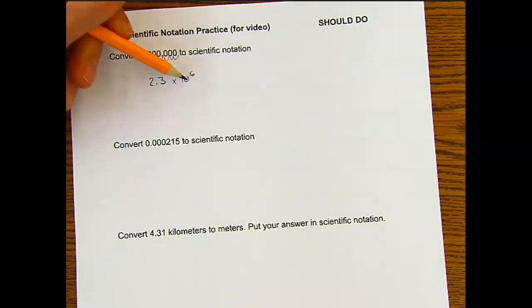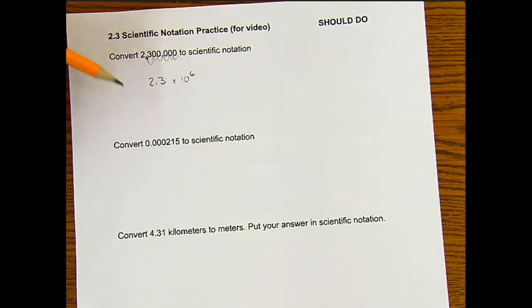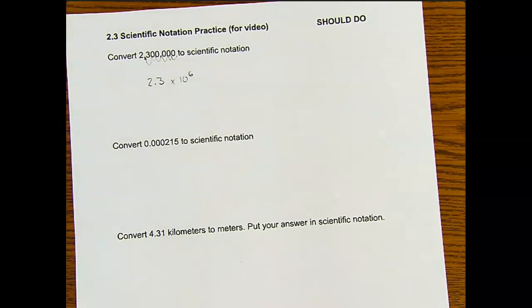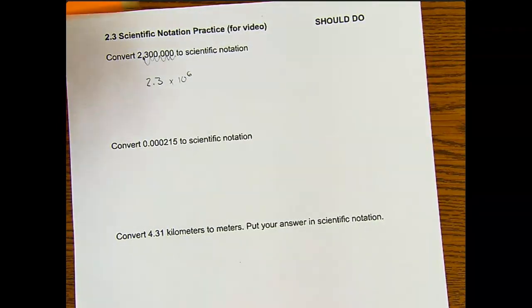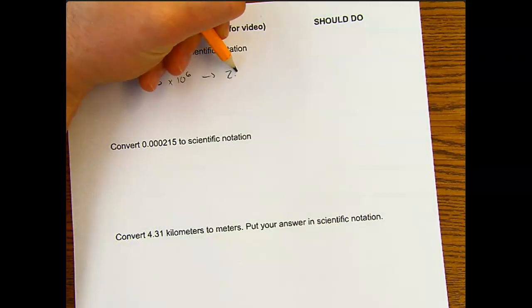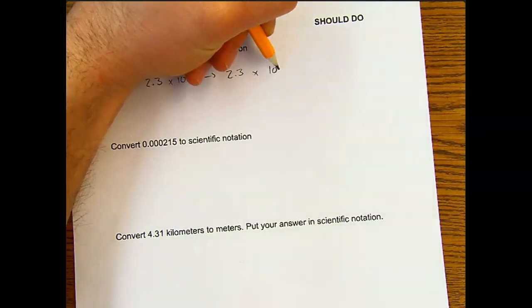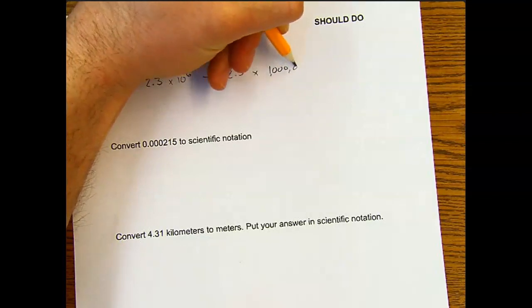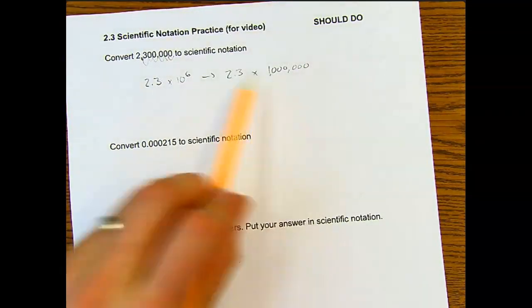10 to the 6th is 10 multiplied by itself 6 times. If you did that in the calculator, 10 times 10 times 10 times 10 for 6 times, you would end up with, pretty sure, a million. And then I'm saying, okay, multiply 2.3 by a million. So I get 2,300,000. All right, that's pretty much it. So basically, another way that we're doing this is we're just saying it's 2.3 times 1 million, right? If you did 2.3 times 1 million, you'd get this number.